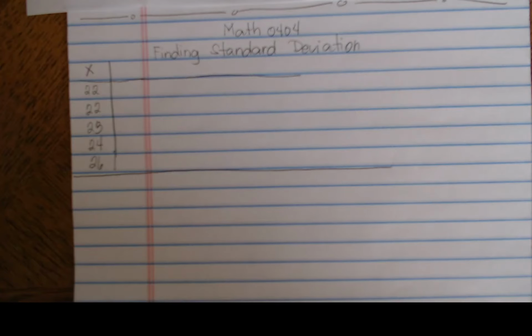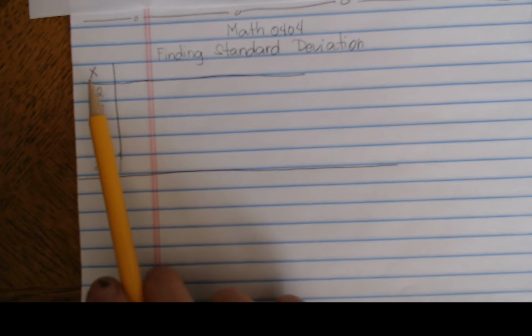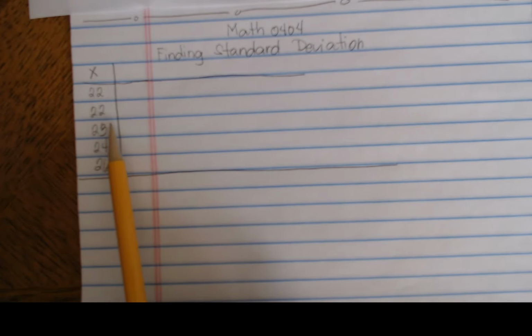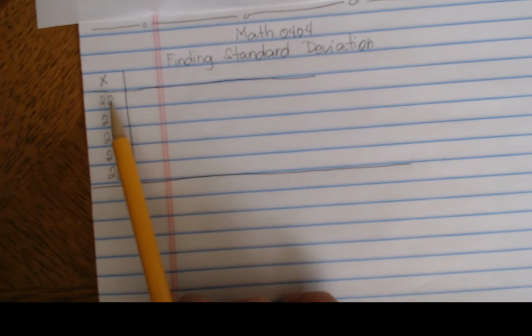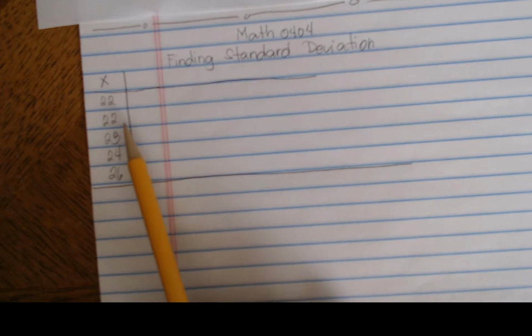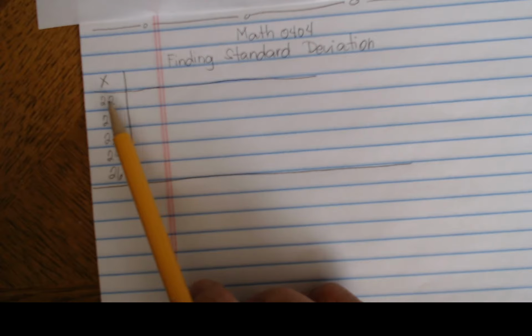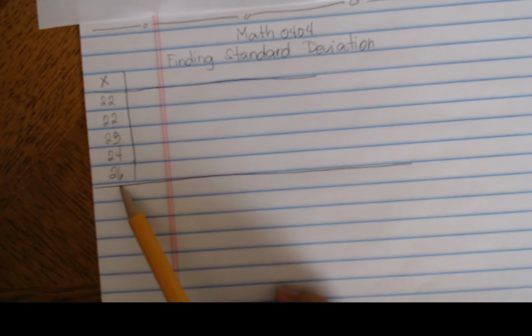This time I'm gonna go over a review on how to find standard deviation. This is again a request by Casey, Miss Smith. Okay? So, example right here, the x value that we have, I'm gonna use this example. For x values, I will have 5 items: 22, 22, 23, 24, and 26.